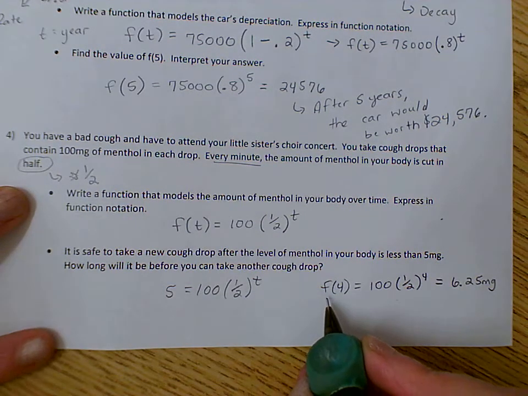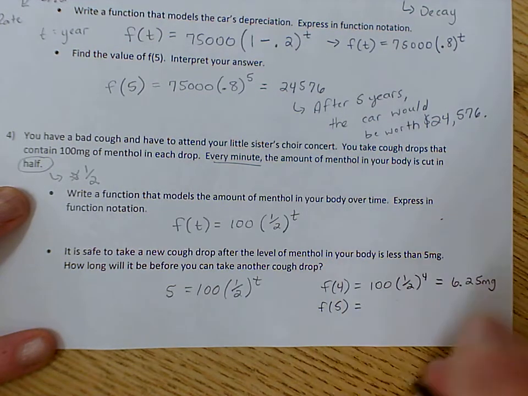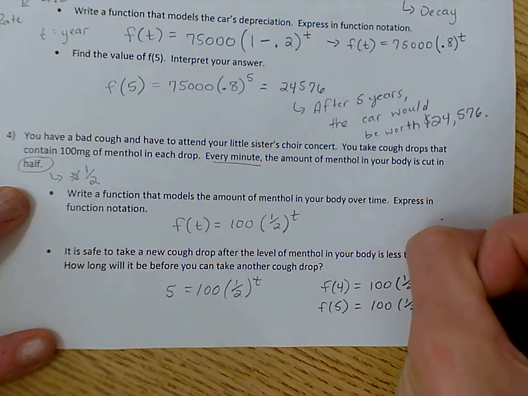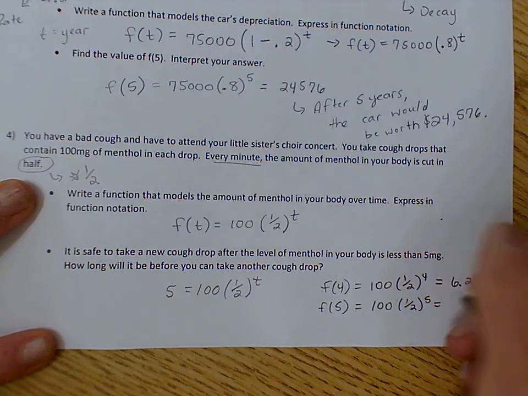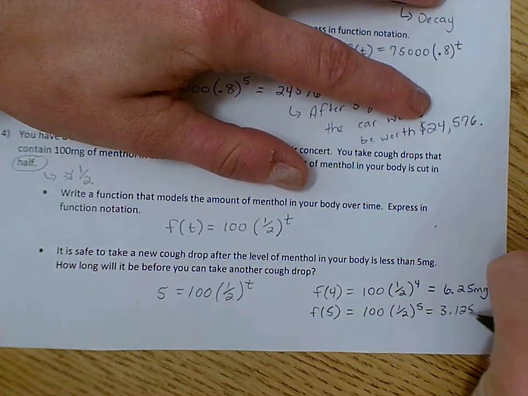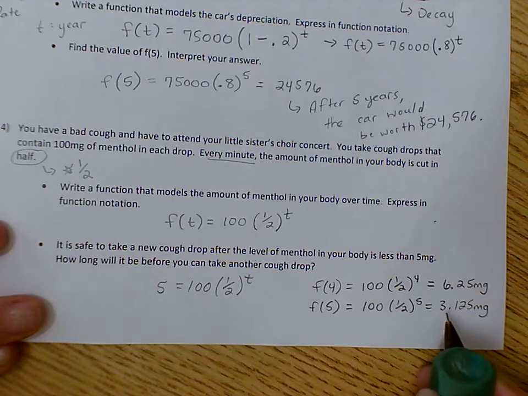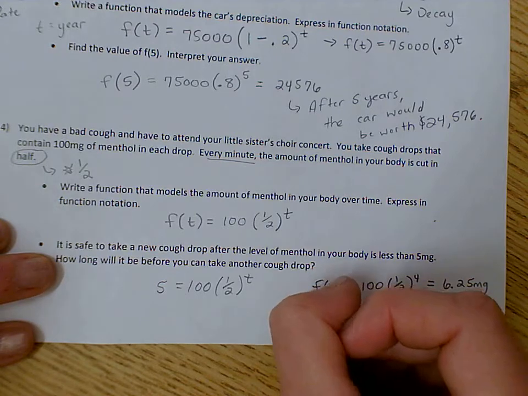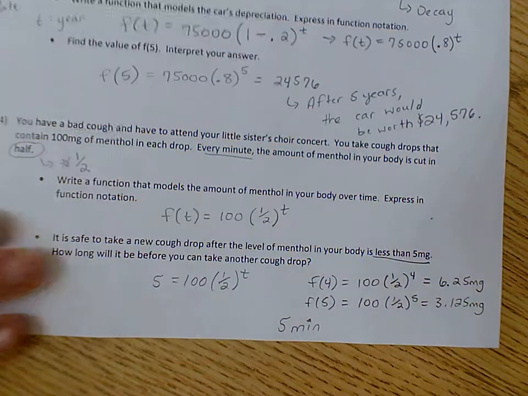So what if we wait another minute? So in other words, what if we wait 5 minutes? So then we would plug in 5 and see what we get there. So if I plug in and wait 5 minutes, we end up getting 3.125 milligrams, okay? Well, is that the first minute after it drops under 5? And yes, so your answer would be after 5 minutes, it would end up being less than 5 milligrams.